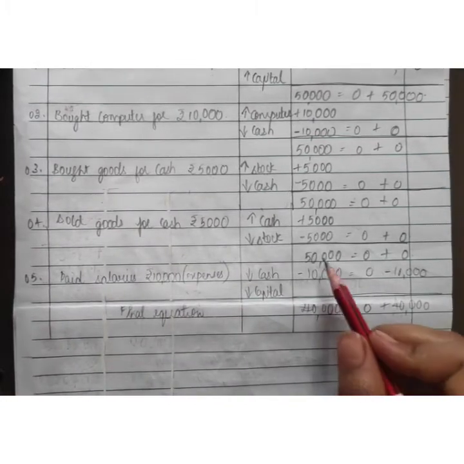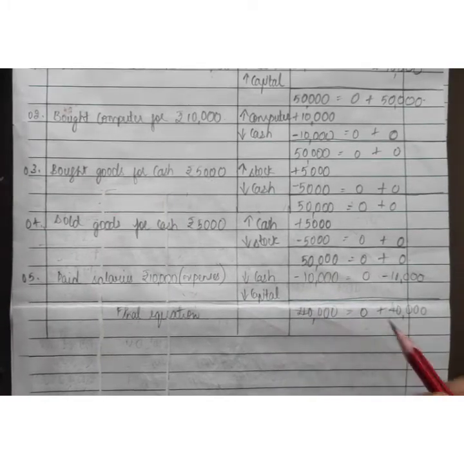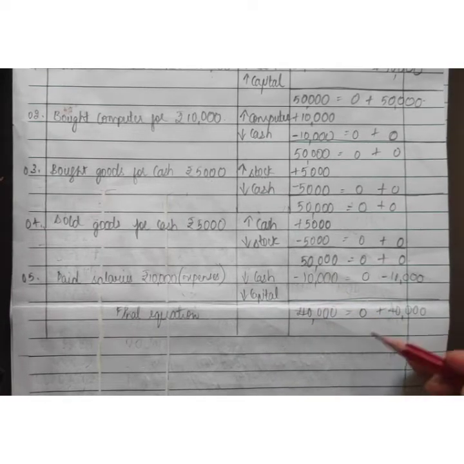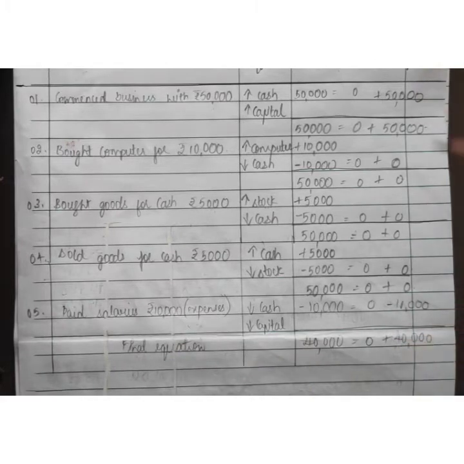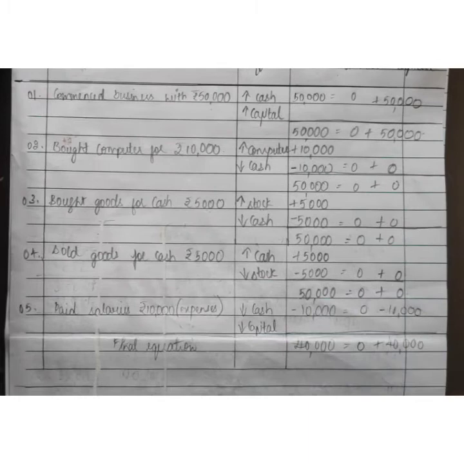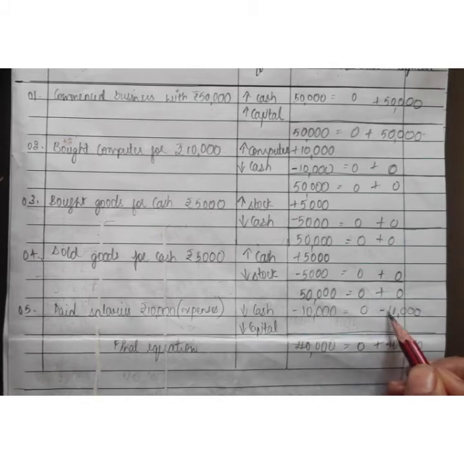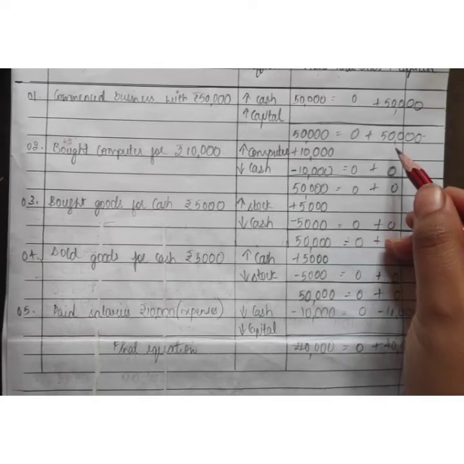Clear? So 50,000 minus 10,000 is 40,000, which is equal to 0. When there is a 0, you just have to look above and check whether there is any amount there, because when it is 0, you will consider it as 0 only. So that is why you have to see on top whether there are any numerals. Here it was minus 10,000, so if you see on top, there is 50,000.